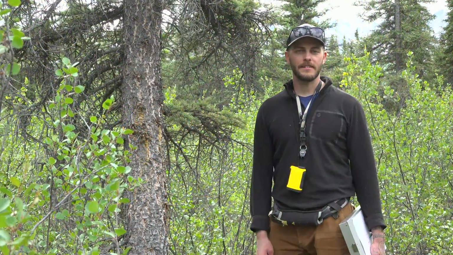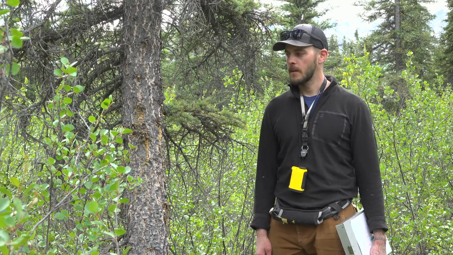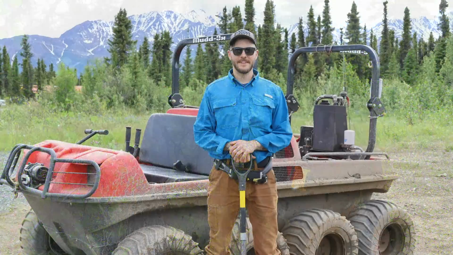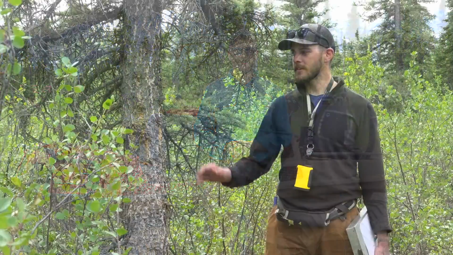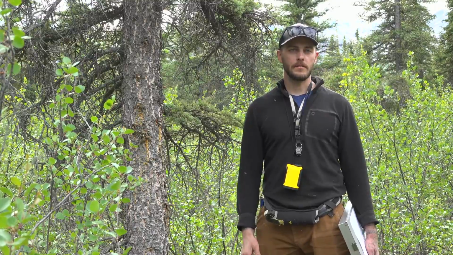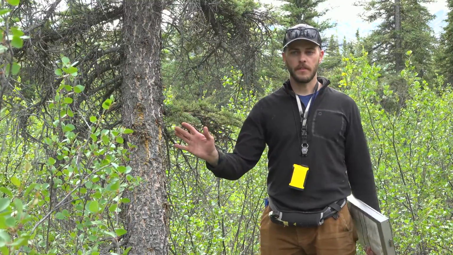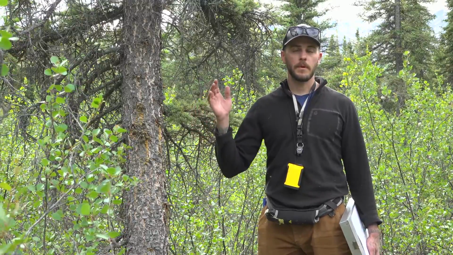Hey, I'm Tyler Netz. I am an ecologist out of the Wasilla Soil Survey Office. I'm the ecology lead for the Copper Basin Survey here in Mentasta, Alaska, with this beautiful white spruce that we have here. Part of our survey is to do a complete census of the plant community here and also an estimate of the production of the forest.